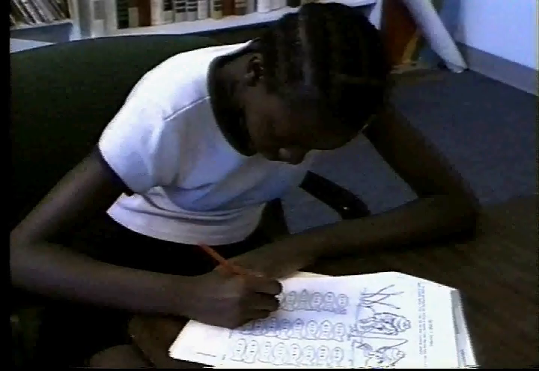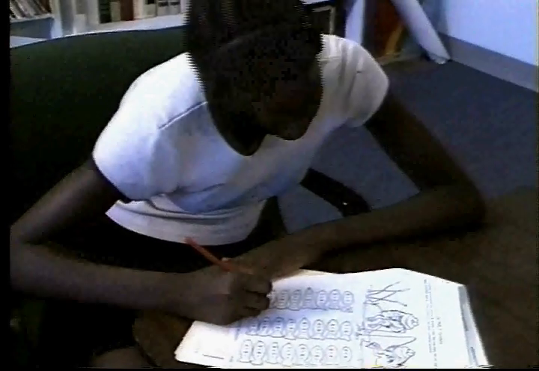Revolutionary math. We discovered basic math is rich with creative possibilities.